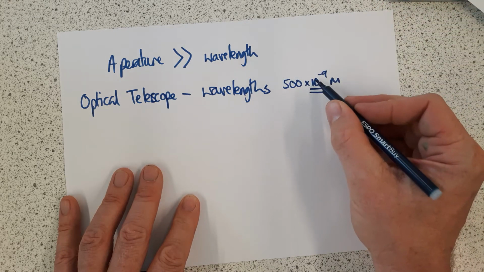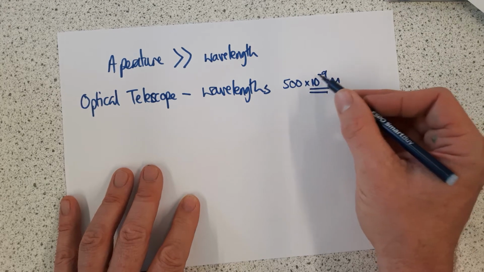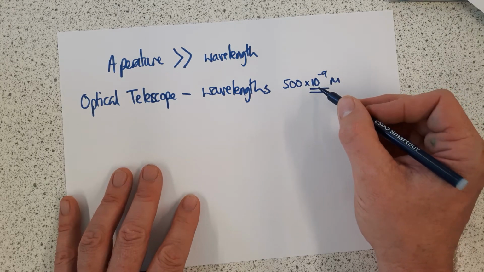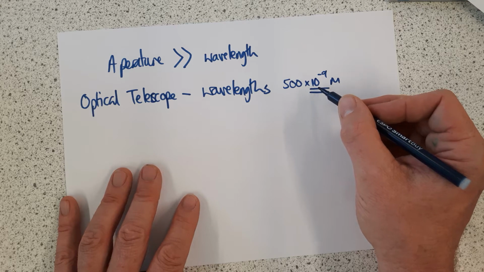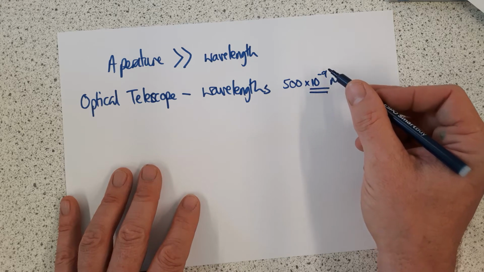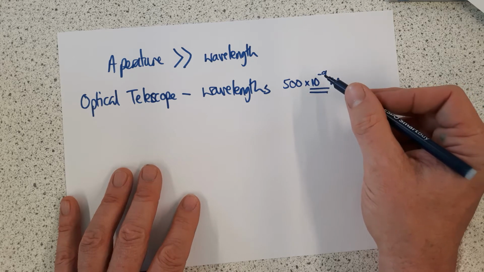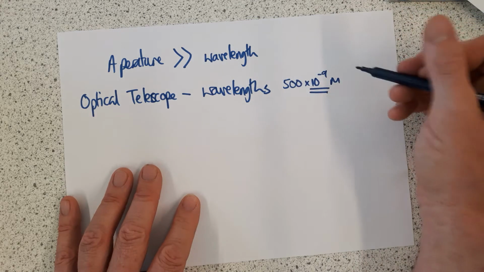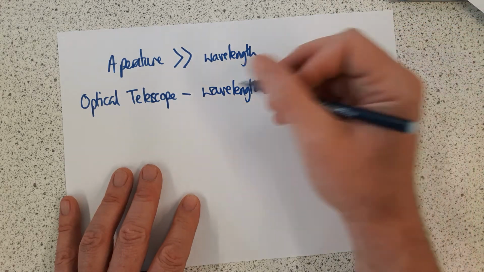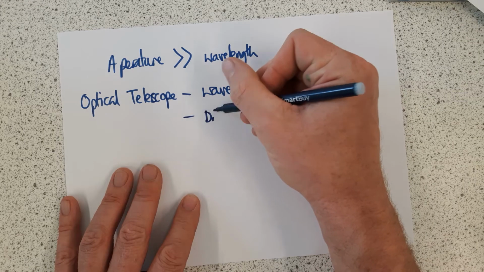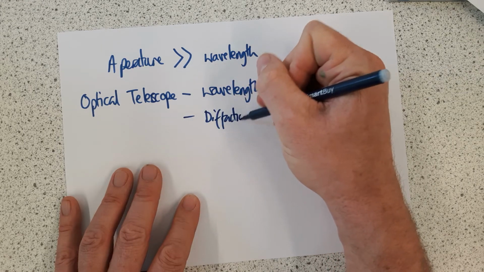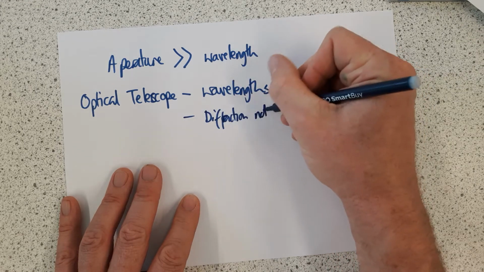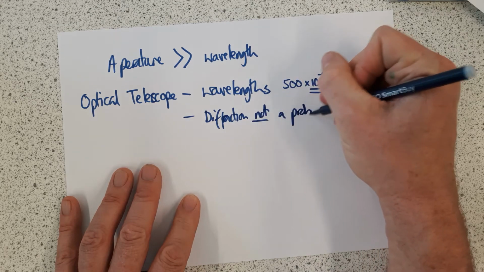So the wavelength is 500,000 millionths of a meter. So clearly any telescope is going to have an aperture that's way bigger than that. So in optical telescopes, diffraction is not a problem because the wavelength is so small.